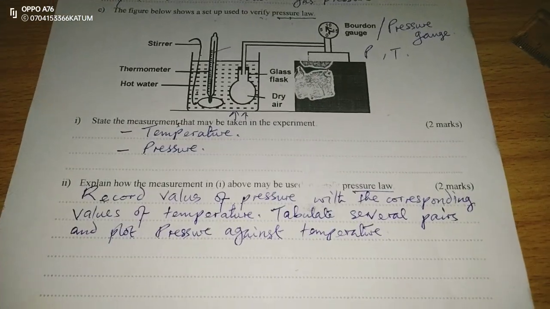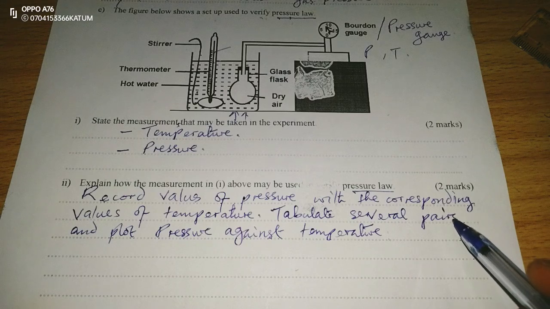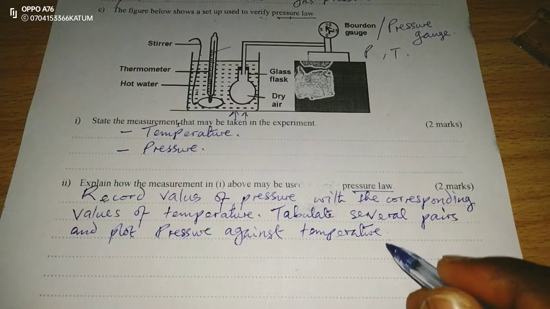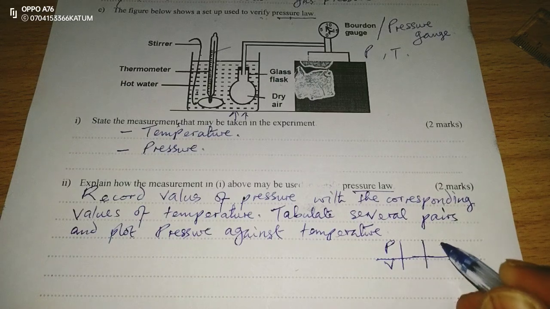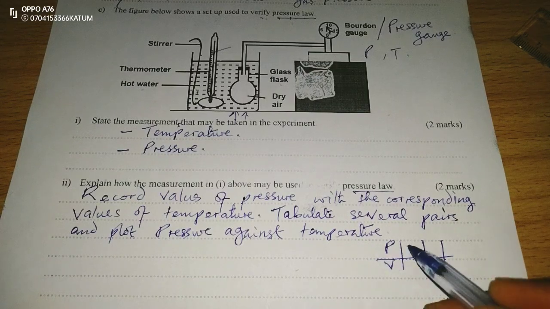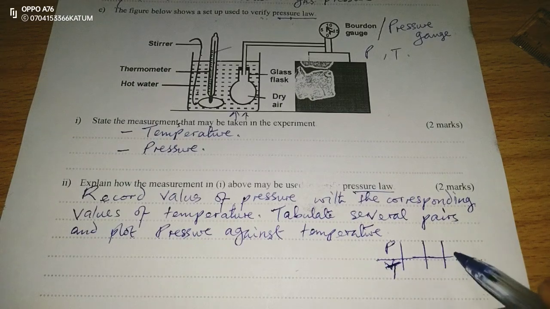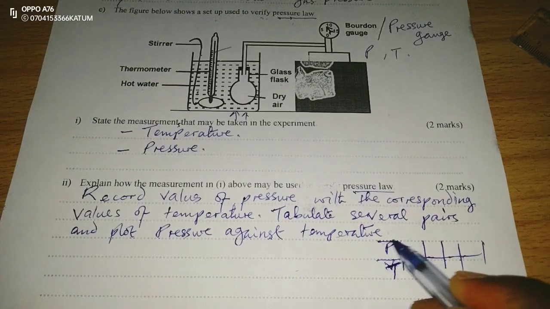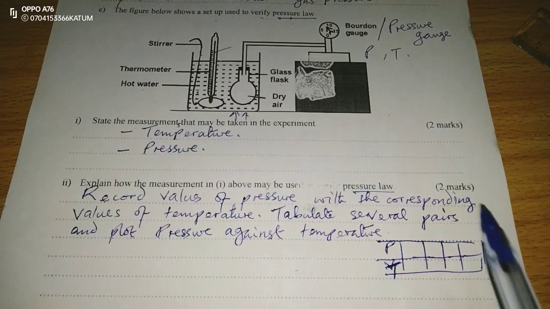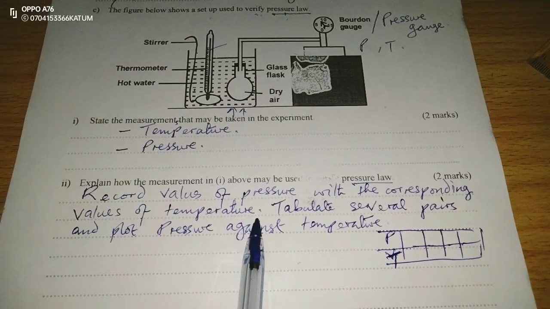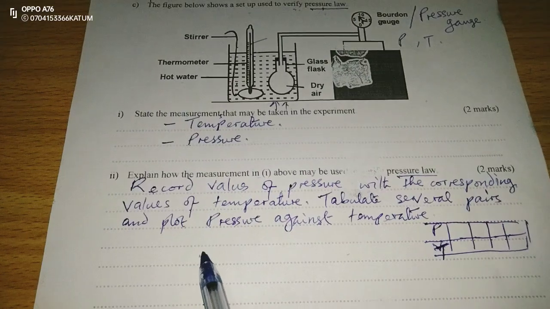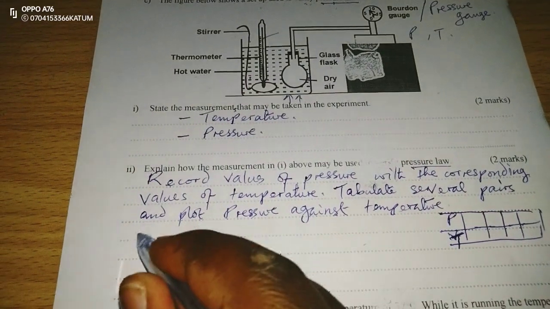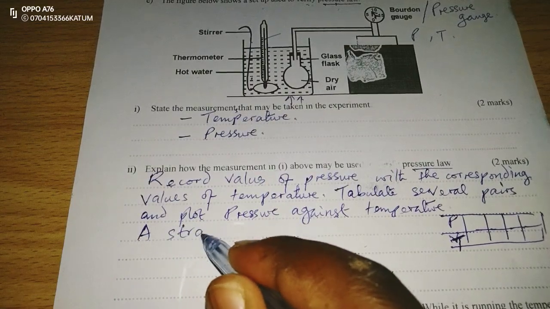So we put in a table several pairs of values, each pressure and corresponding value of temperature, sorry for that. Tabulating is putting in a table. Then you plot a graph of pressure against temperature. What we expect here is a straight line.